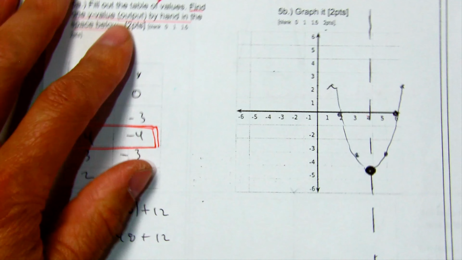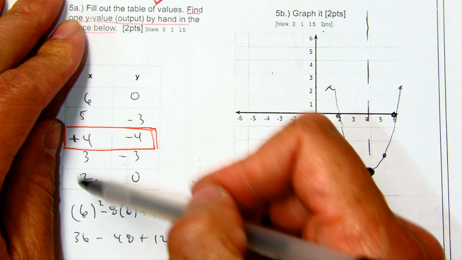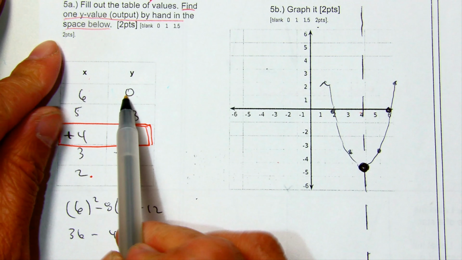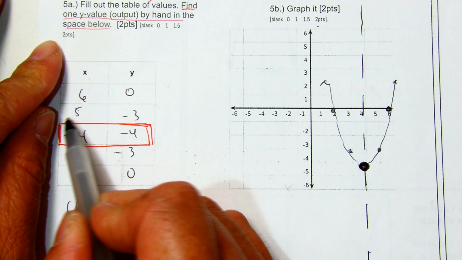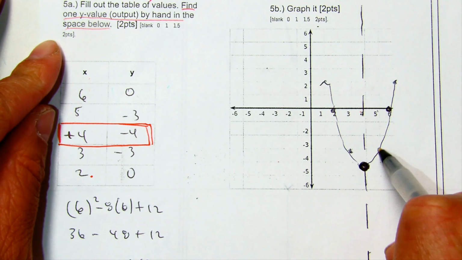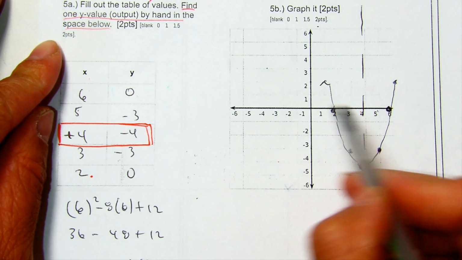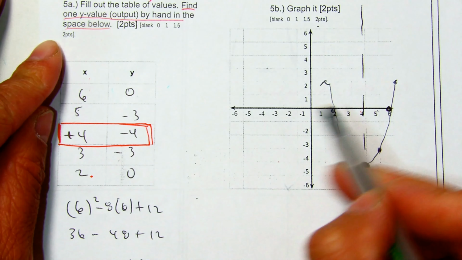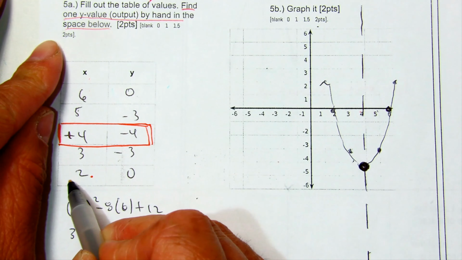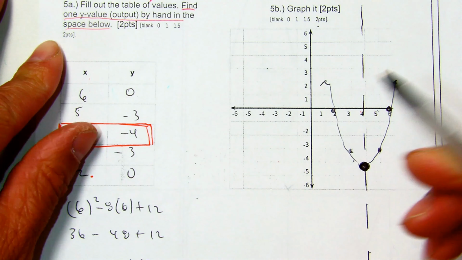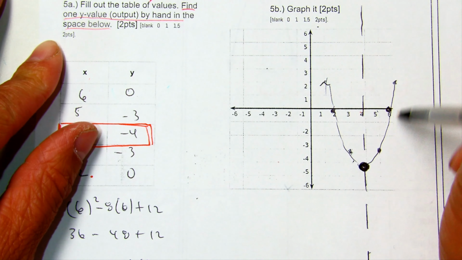And then over here, it tells you to graph it. So just take these ordered pairs and graph it. Right 6, stay. Right 5, down 3. Right 4, down 4. Right 3, down 3. Right 2, and stay. You have the 5 points, and then you can just draw a U there.